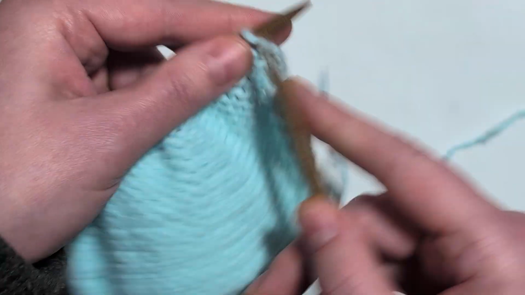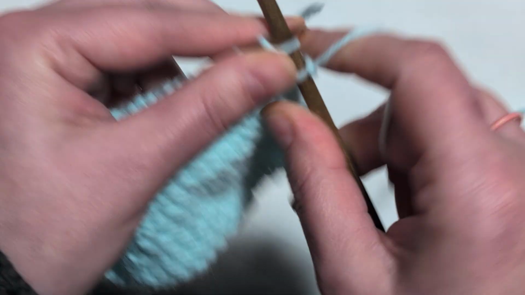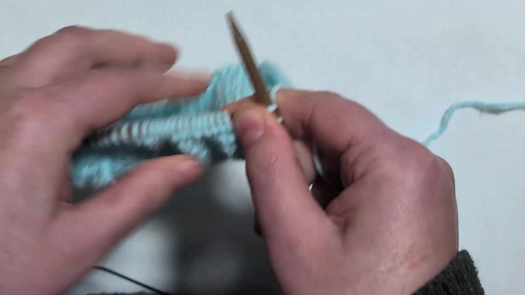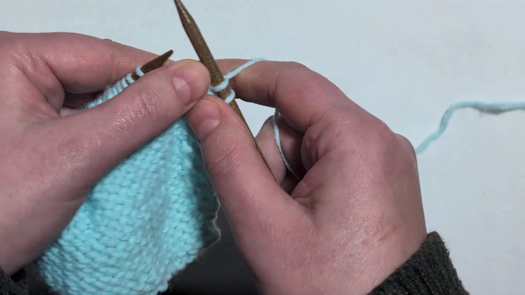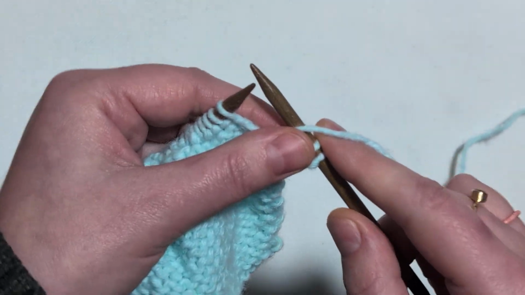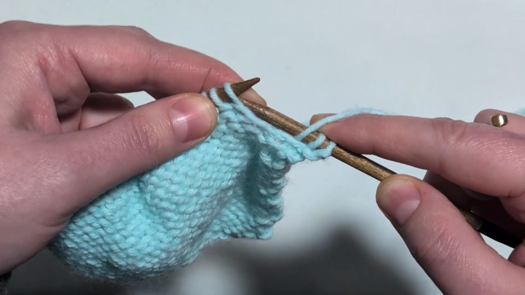How do you make a purl stitch? This is one of the most fundamental stitches to learn. I believe if you know how to knit, purl, and yarn over, you basically know the foundations of knitting, and you can make any project you want.